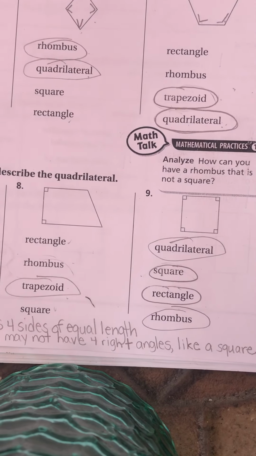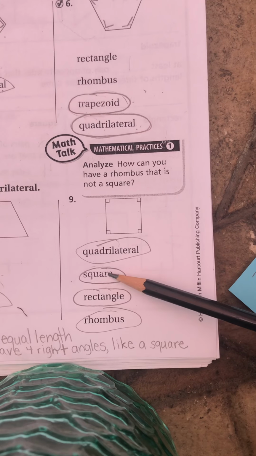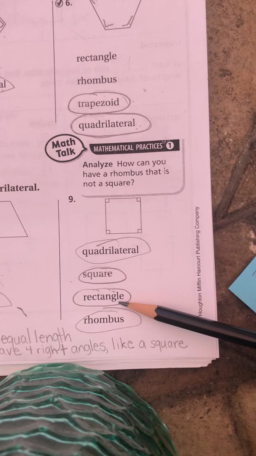Sorry, guys. Number 9, it is a quadrilateral. It is a square. It's also a rectangle. Squares can also be rectangles because they have 4 right angles, just like a rectangle. And it's also a rhombus.